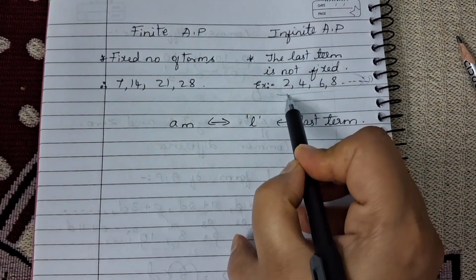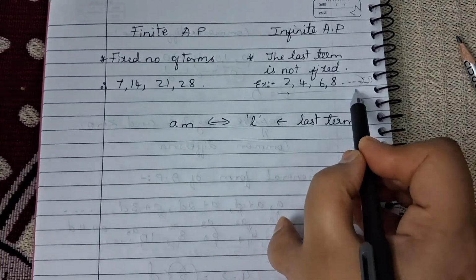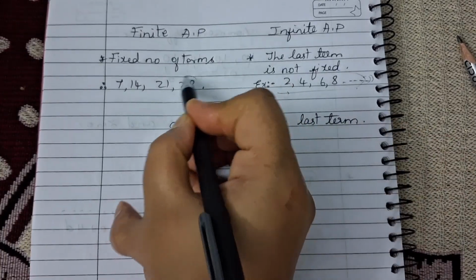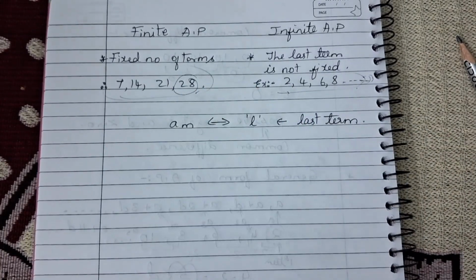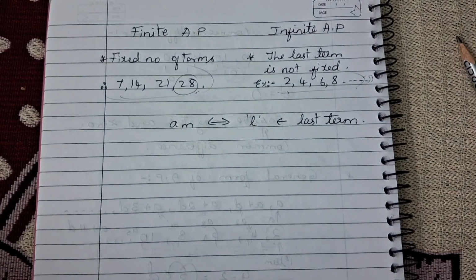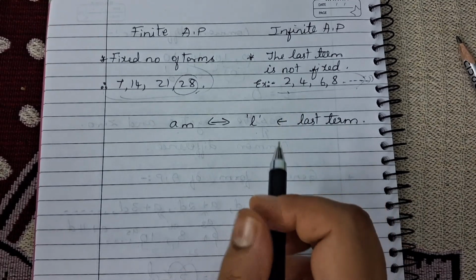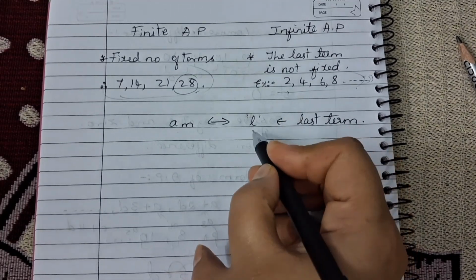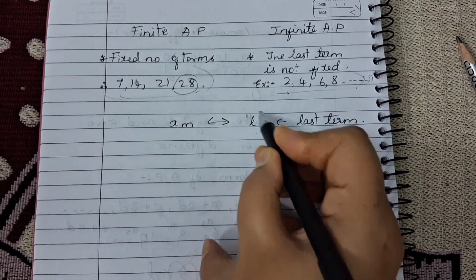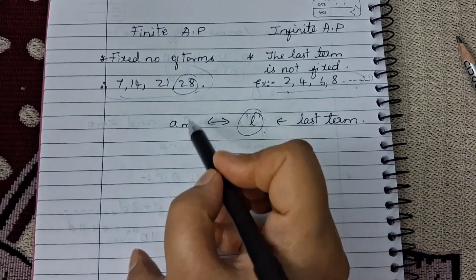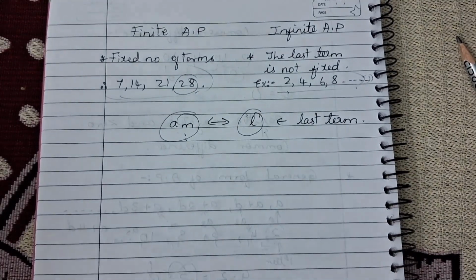This type is called infinite AP, and the one with a given last term is called finite AP. The last term is also represented as an or l. 90% of the time the last term will be represented as l, and sometimes as an. This is finite and infinite AP.